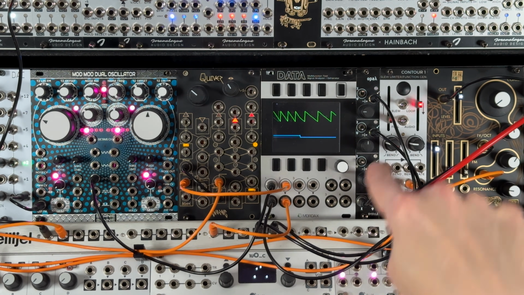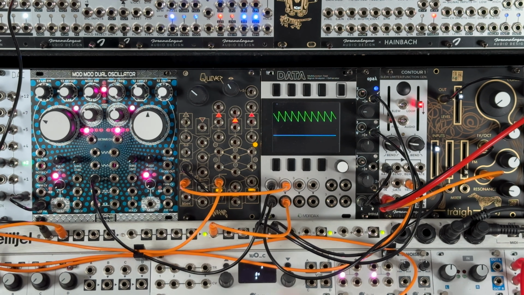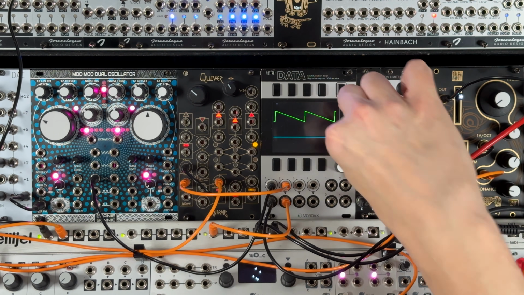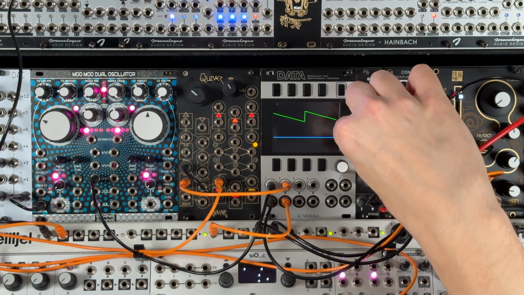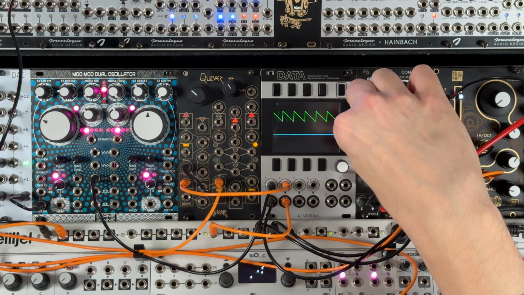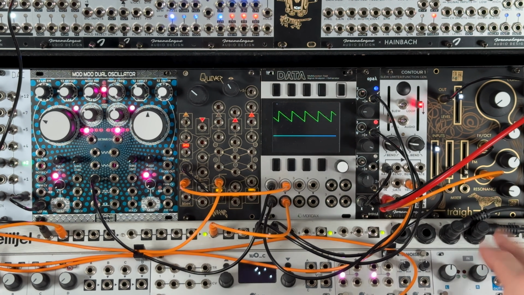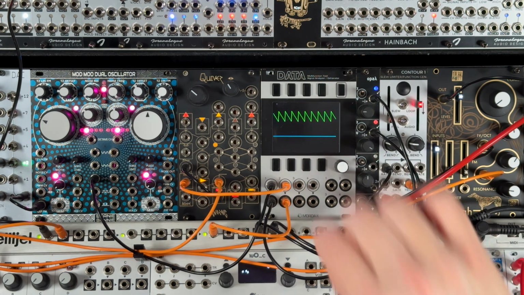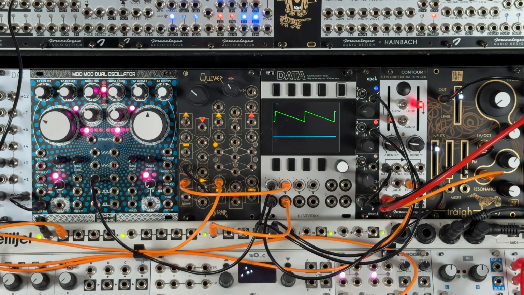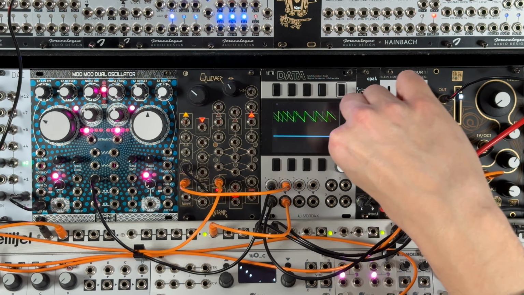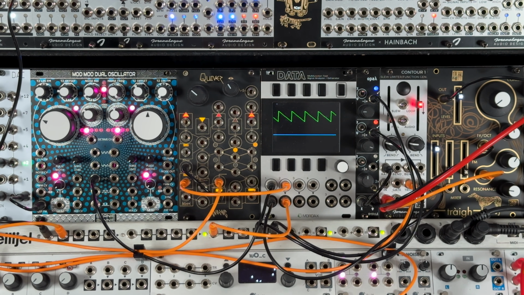And I'm going to take a second copy of the same voltage and push that into the filter CV input. So now when the envelope gets longer, the filter also opens more. So that really static, simple, repetitive sequence is now getting these dynamic accents happening randomly.